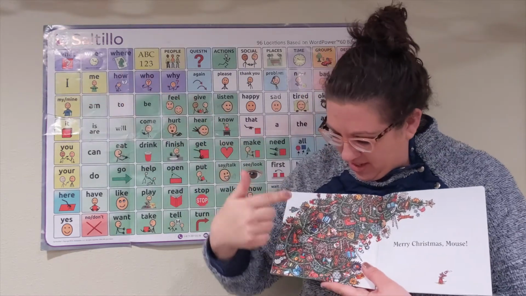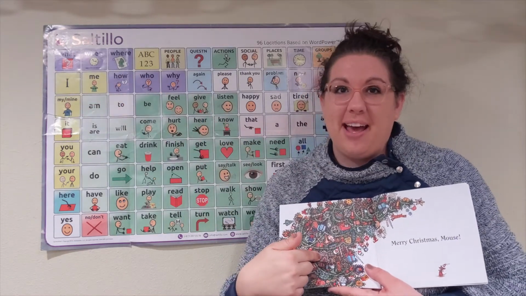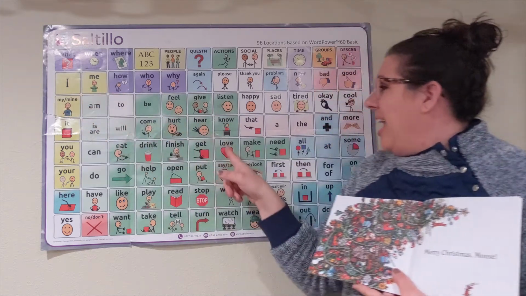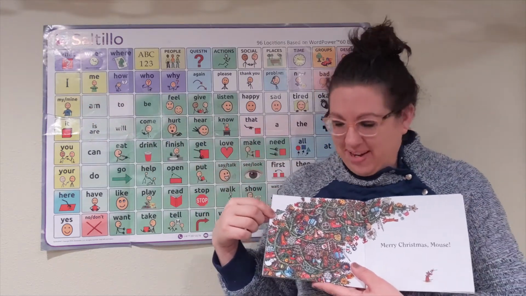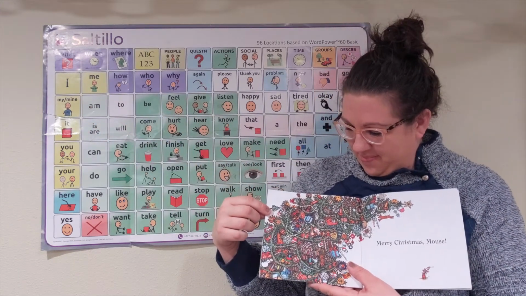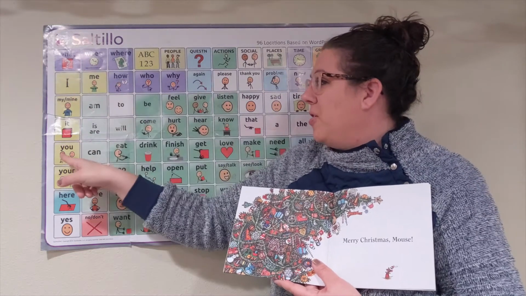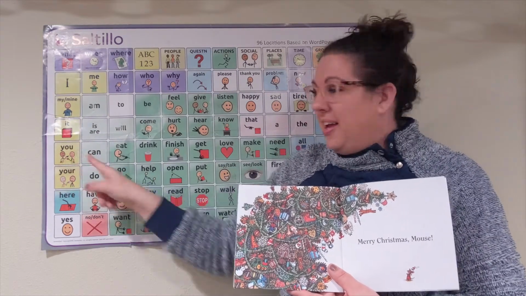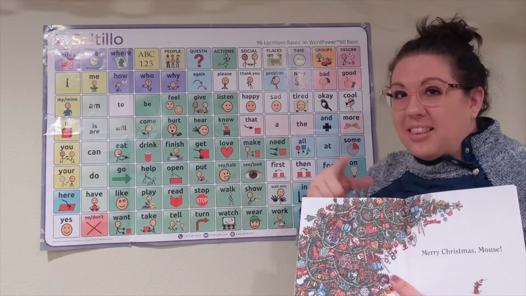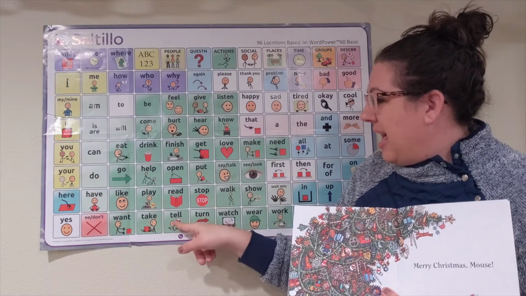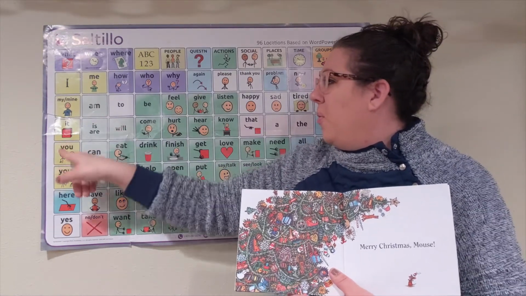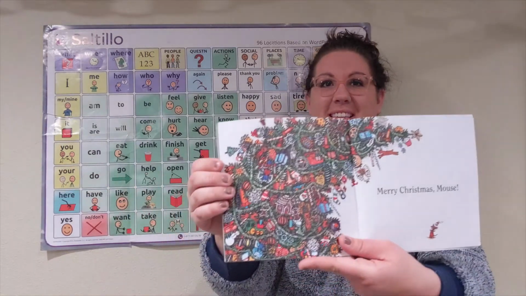My favorite one is the gingerbread house. I love gingerbread men. What about you? Can you look at this picture and tell me what your favorite one is?